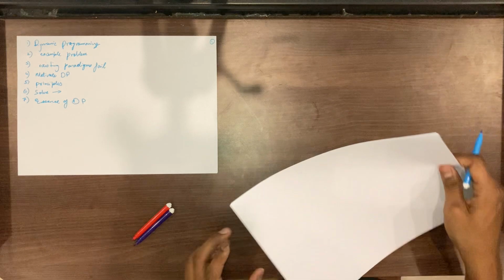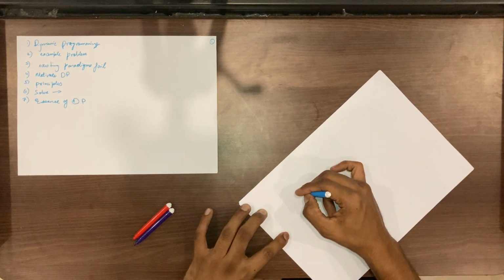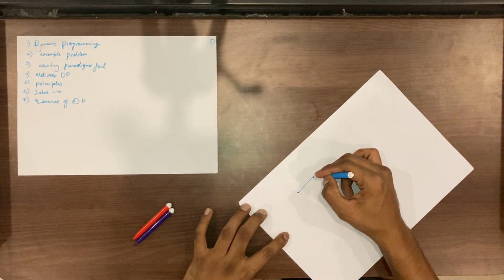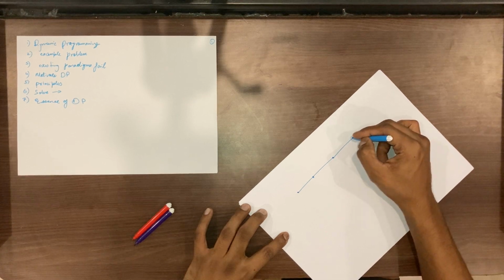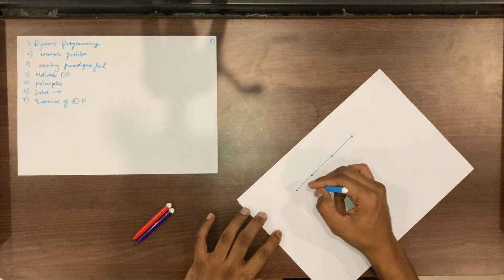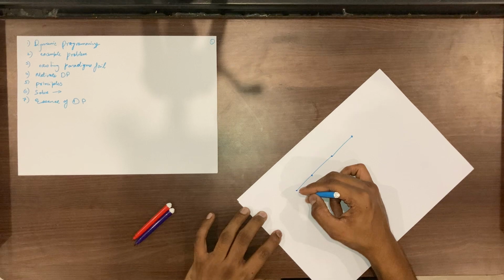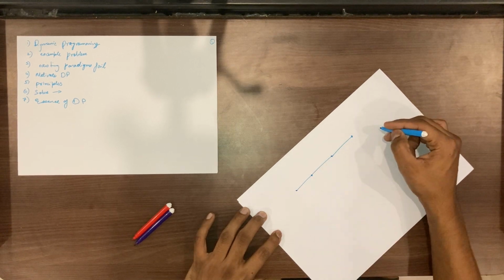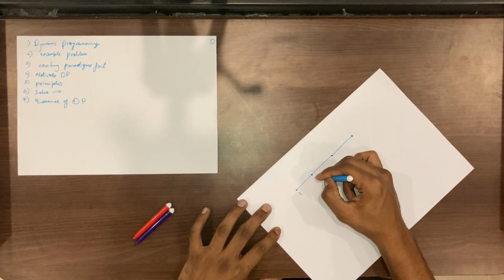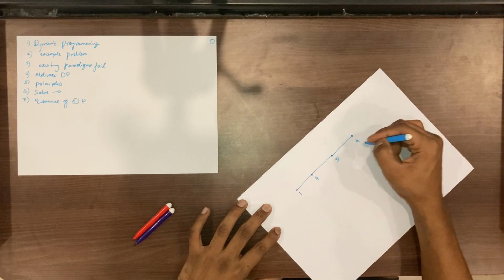So here's a sample problem that I have for you. Suppose I have a path. A path is just a sort of linear graph, and each vertex of this path has some weight. Let's say 1, 4, 5, 4.